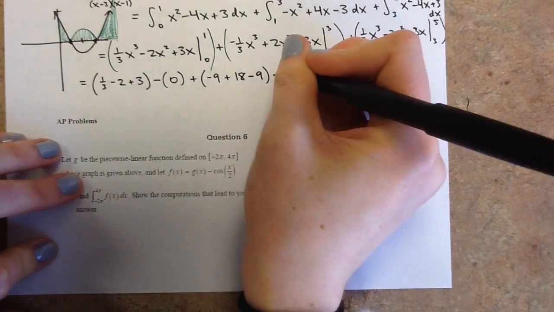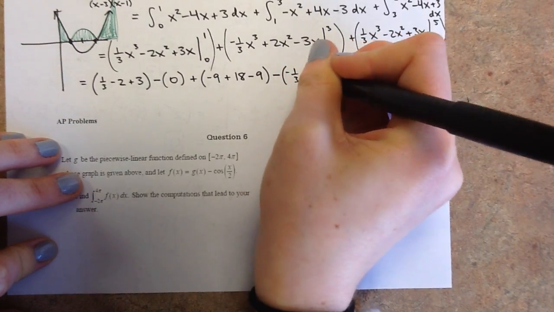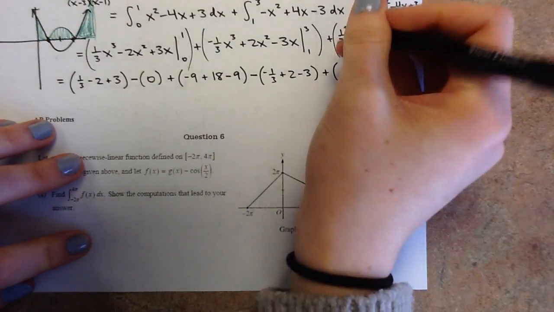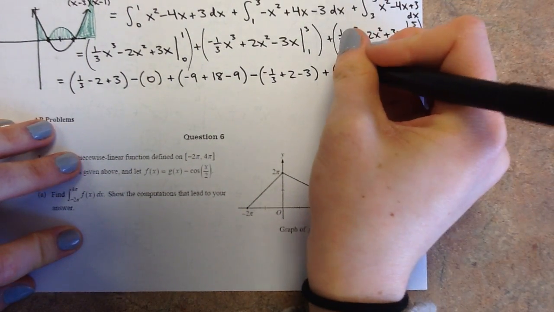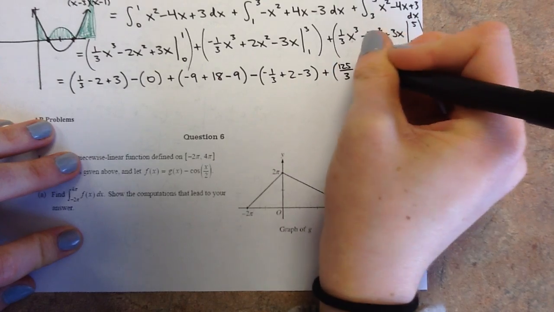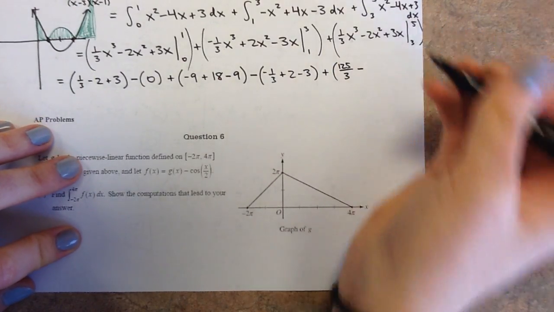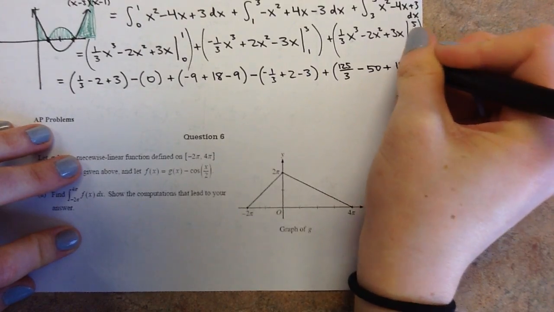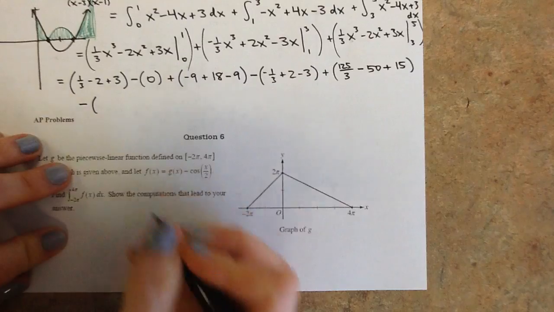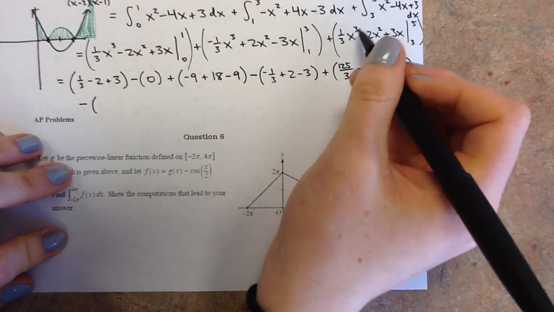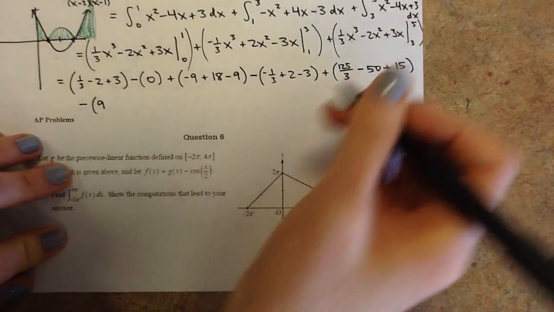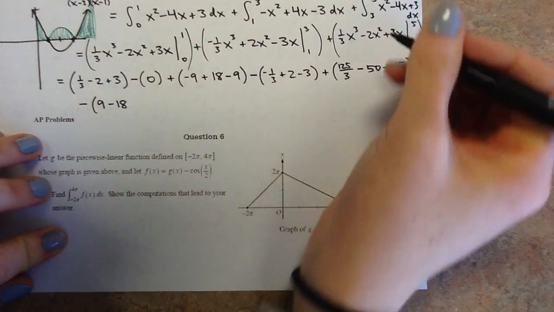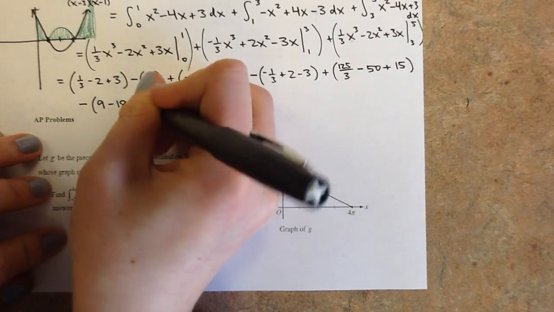Minus, now plug in the 1, negative 1/3 plus 2 minus 3, plus, now plug in the upper bound of 5, 1/3 times 5 cubed is 125 thirds, minus 2 times 25 is 50, and then plus 3 times 5 is 15, and finally minus, now plug in the lower bound, which is 3, 1/3 of 27 is 9, minus 2 times 9, which is 18, and then plus 3 times 3 is 9.